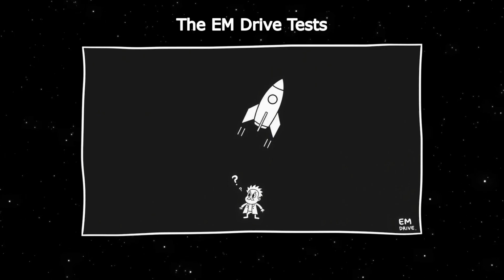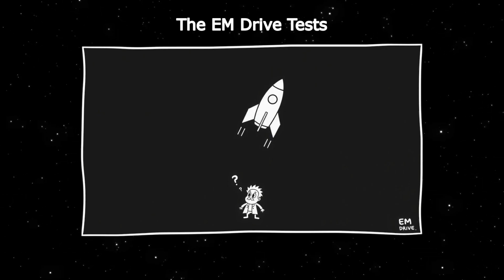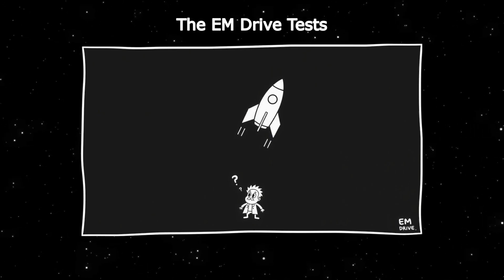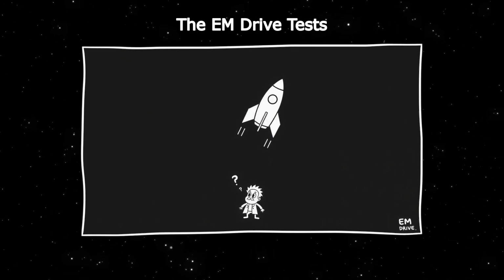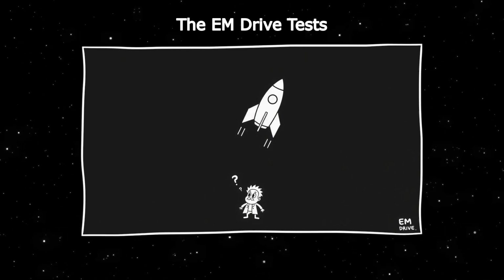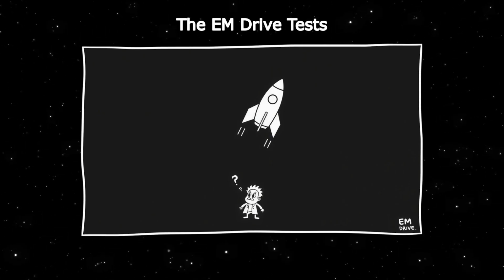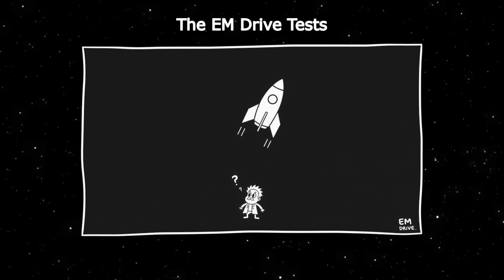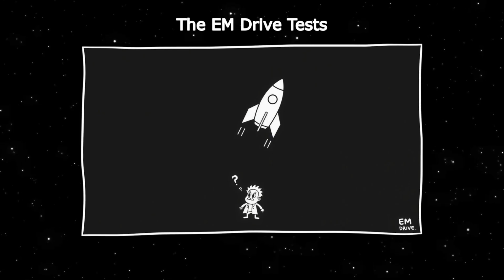Despite the challenges, enthusiasm for the EM drive has persisted. Some researchers are examining how the principles behind the drive might be adapted for potential applications in engineering and physics. For instance, there are discussions about using similar concepts for propulsion systems on Earth, or in the development of new communication technologies that leverage microwave energy in novel ways.